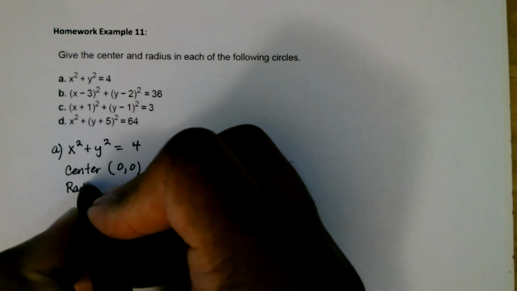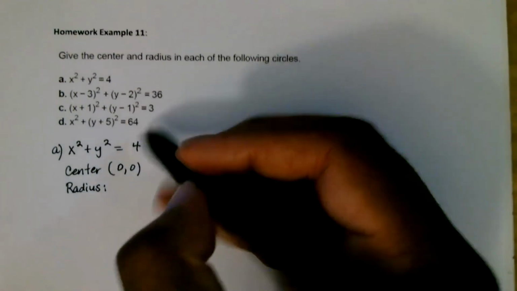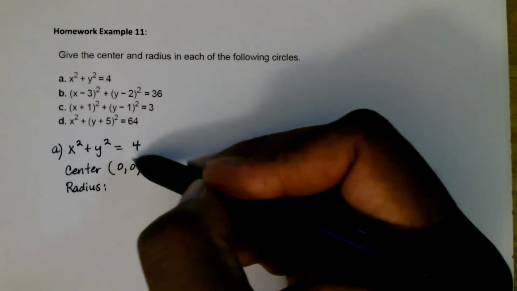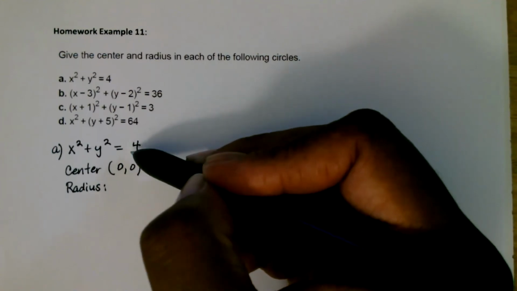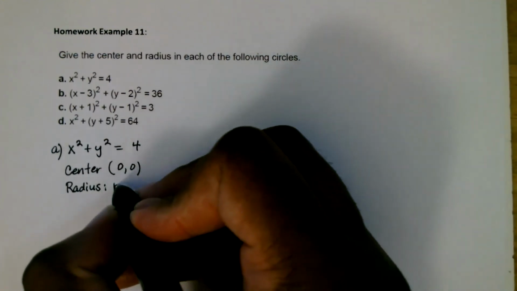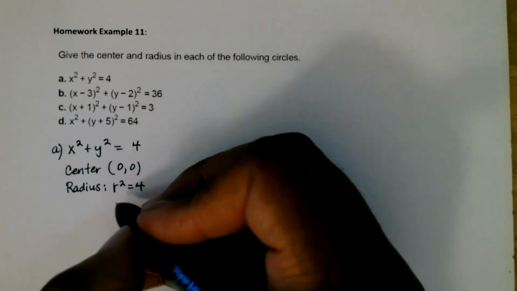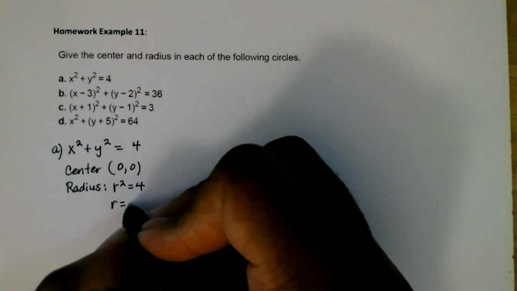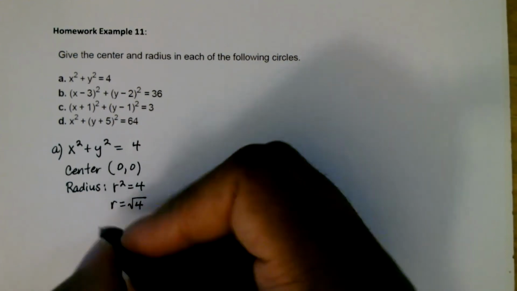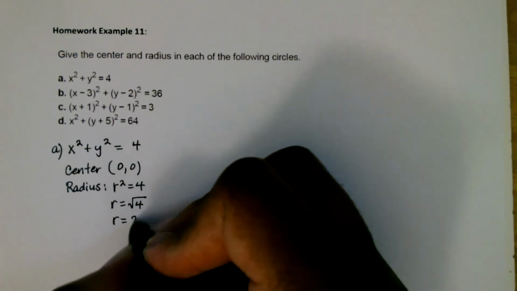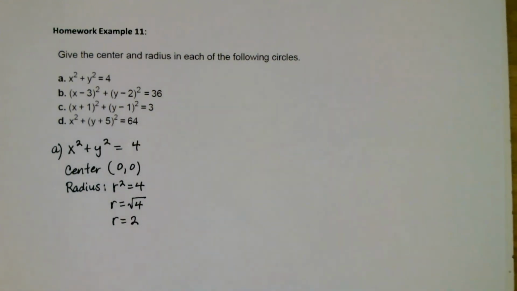Now for the radius, that 4 right there is r squared. But to find the radius, you always take the square root of that. So the square root of 4 is 2. So the center is at the origin 0, 0. The radius is 2.